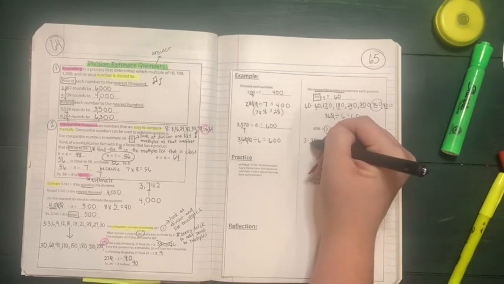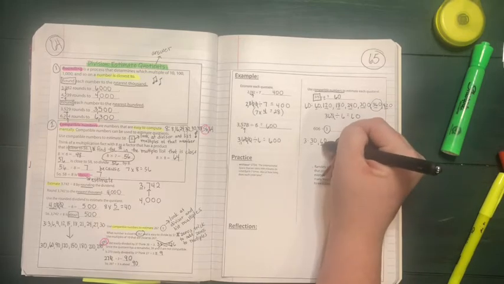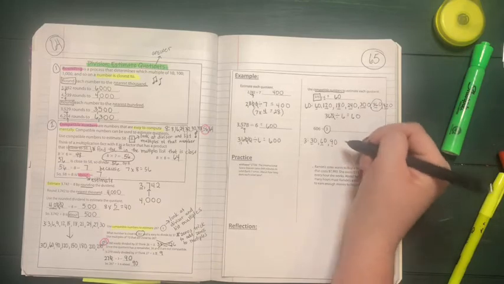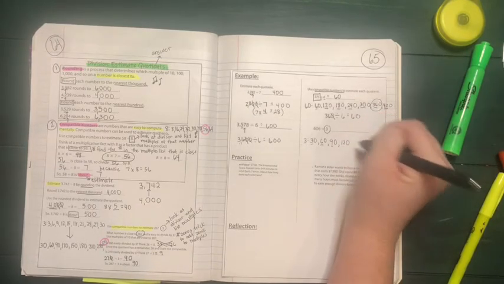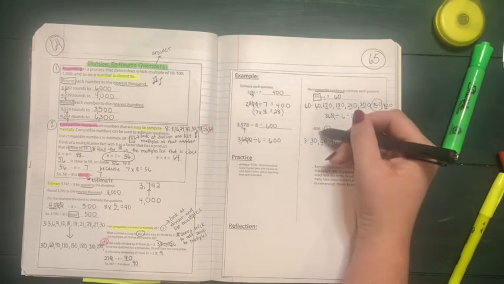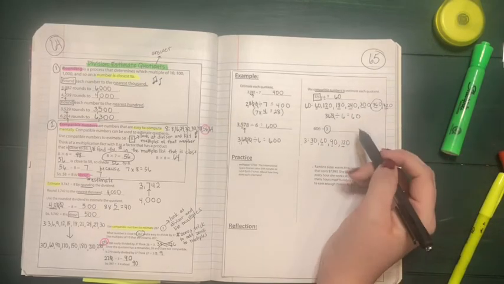The next multiple after 3 is 6, add the 0. After 6, the next multiple is 9, add the 0. Then we can have 12, add the 0. We can see that we're not getting close to that original dividend of 606, so we can add another 0.